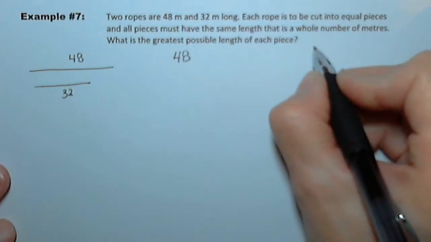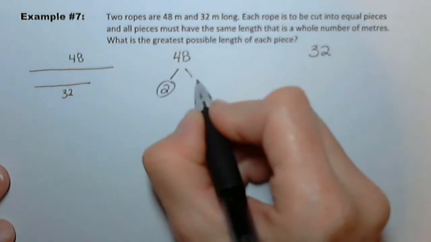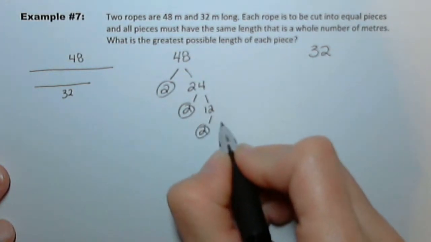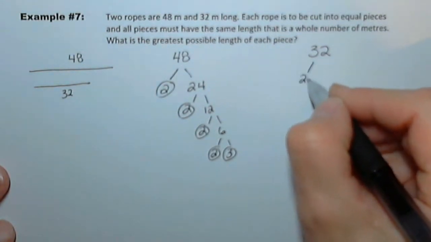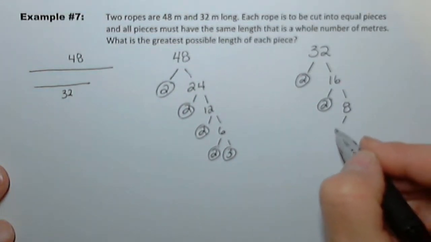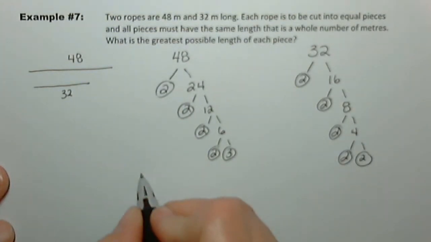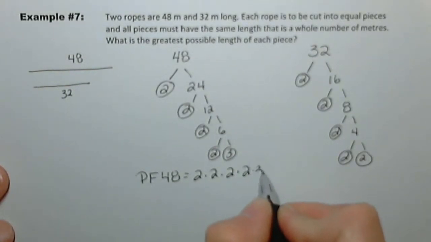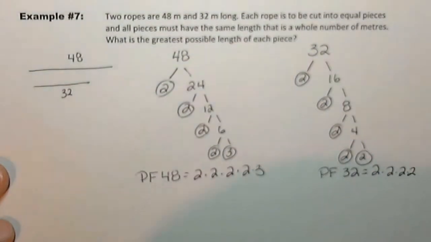You're going to turn each of these into their own factor tree, and you're going to find the prime factorization. 48 is 2 and 24, which is 2 and 12, which is 2 and 6, which is 2 and 3. 32 is 2 and 16, which is 2 and 8, which is 2 and 4, which is 2 and 2. So what's the prime factorization of 48? It's 2 times 2 times 2 times 2 times 3. What's the prime factorization of 32? 2 times 2 times 2 times 2 times 2.